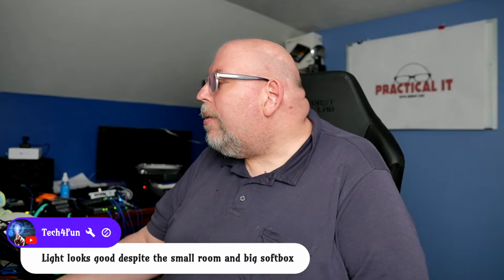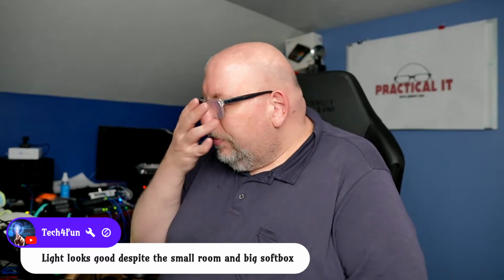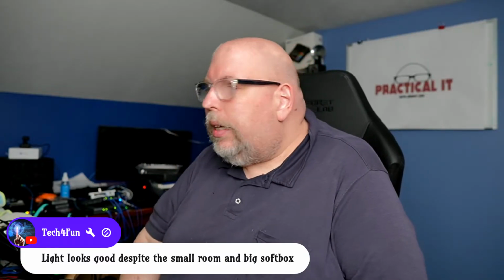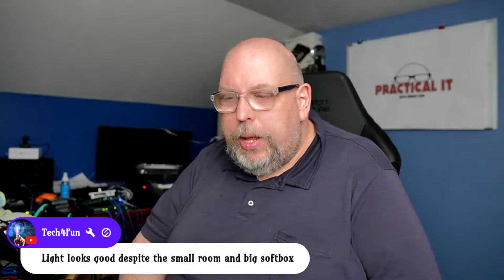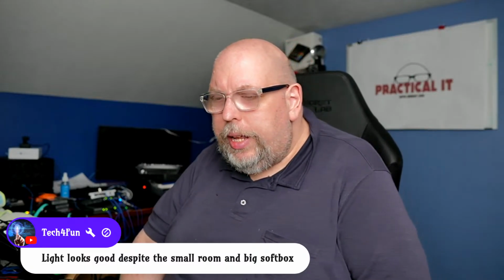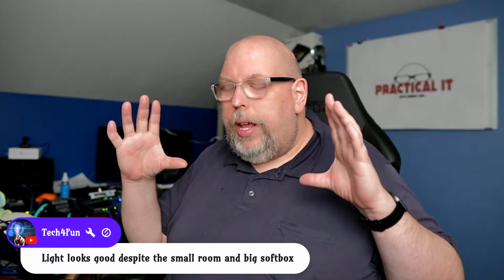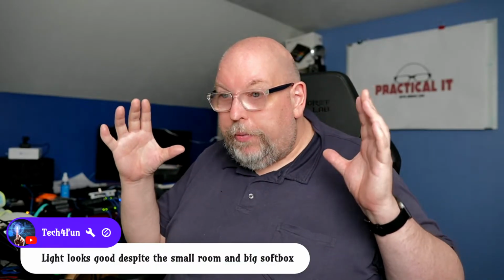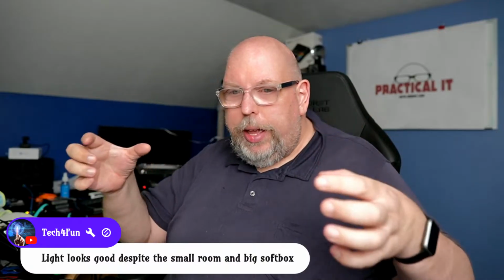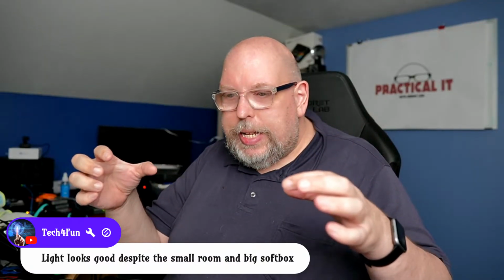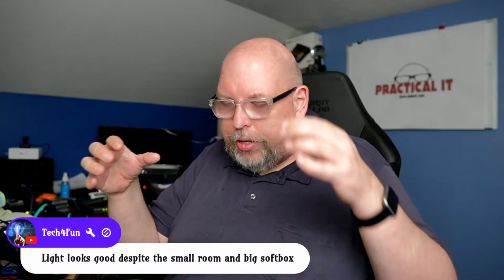Light looks good despite the small room and big softbox. Yeah, well, I've started to see Neewer. They've got some LED panel lights that are made for video, and it's not a very deep softbox, but it's got a little softbox that attaches to it.